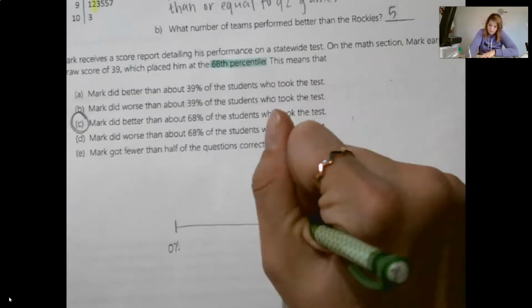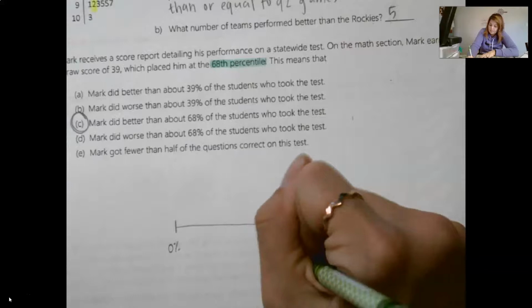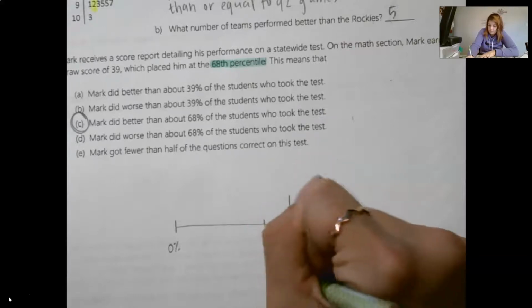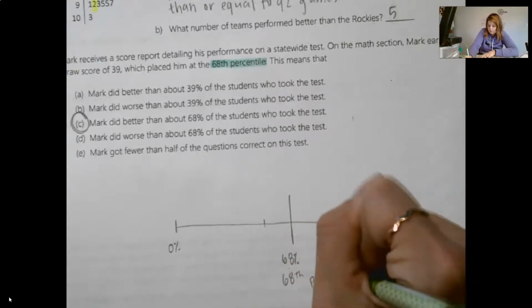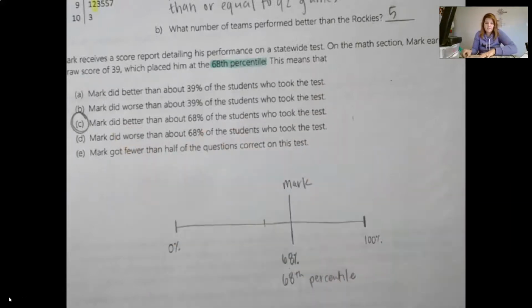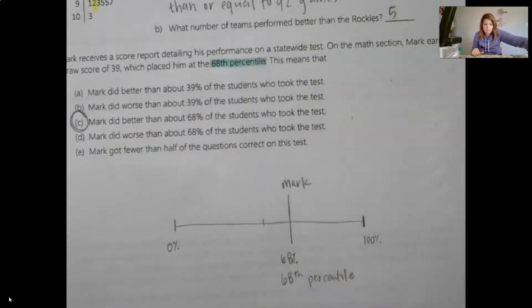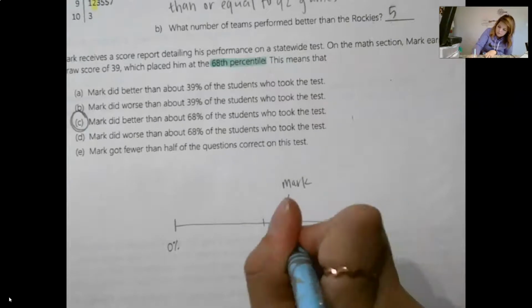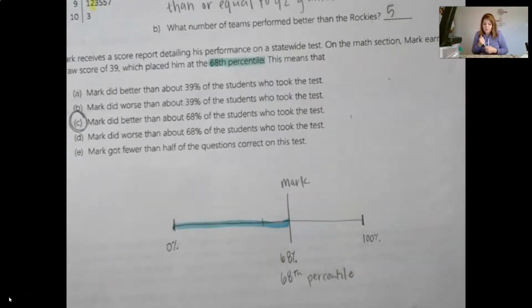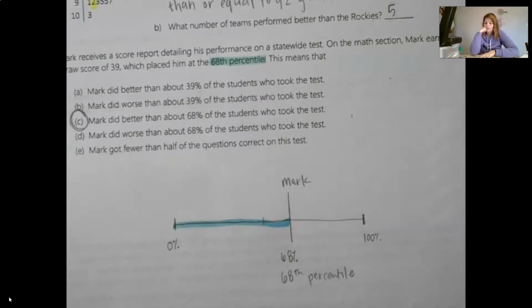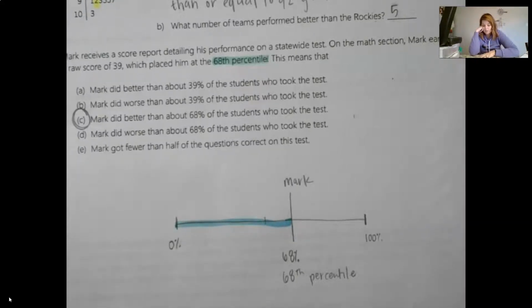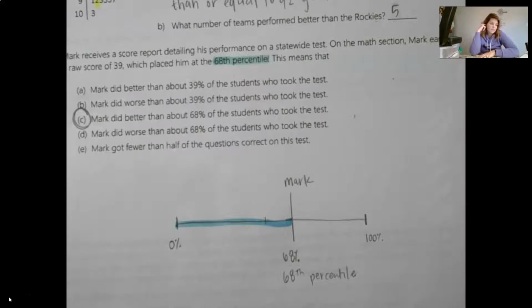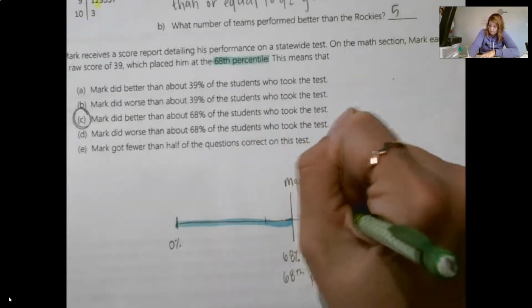That means that Mark's here at 68%, or the 68th percentile. So what that means is that this section below, I'm going to highlight that, is all of the students that scored less than or equal to 68, which means that this section above is 32%.